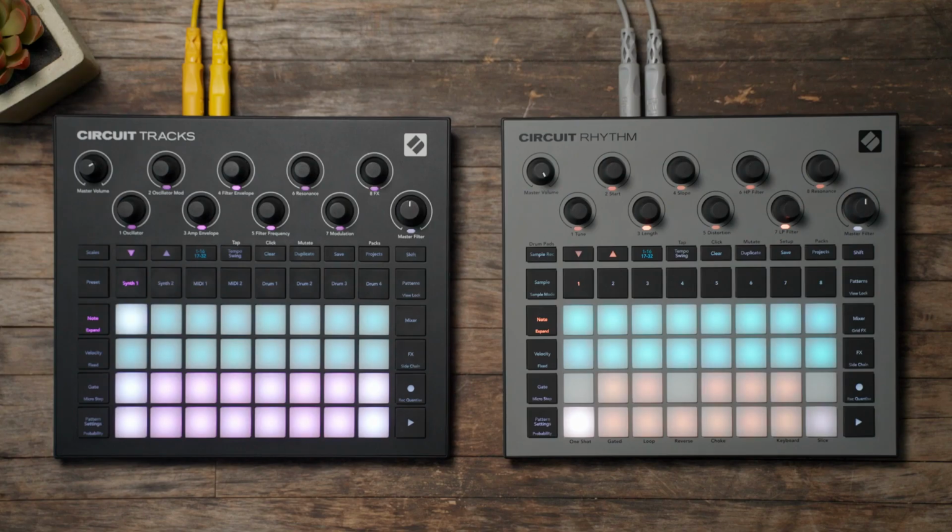Lastly, both Rhythm and Tracks have reverb and delay sends, but Rhythm has the additional performative and customizable grid effects. Okay, now let's dive a bit deeper into what all that means.